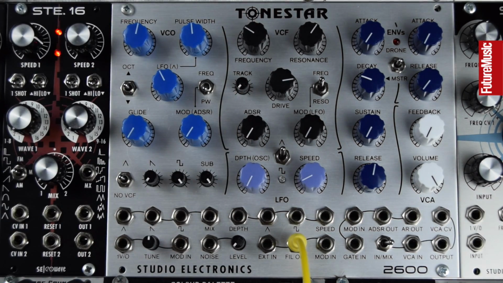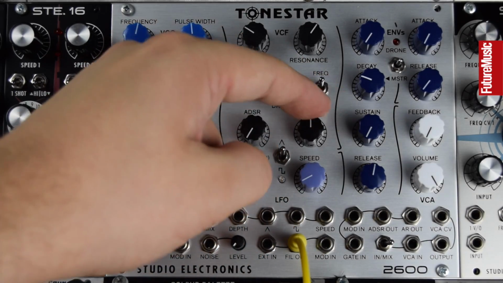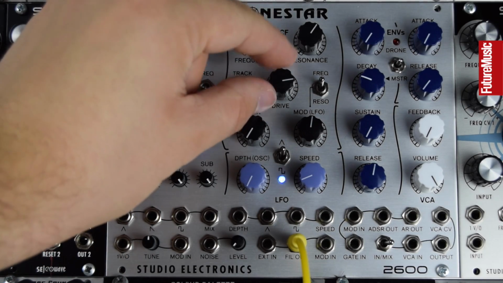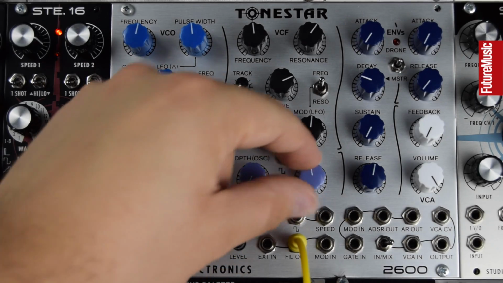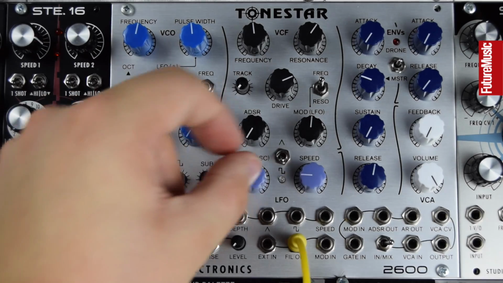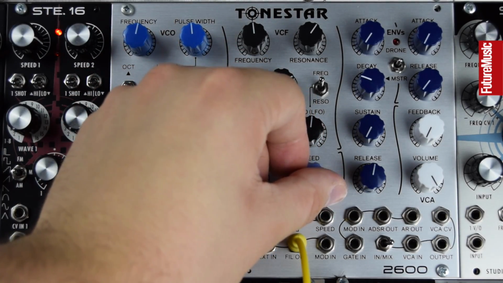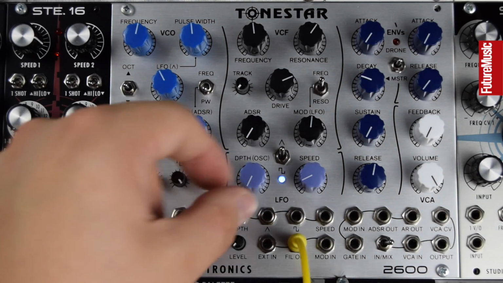We can have modulation from the mod in or the internal LFO, and select whether that's the triangle or the square. With the LFO's depth, we can actually modulate the oscillator by default, so turning this up.